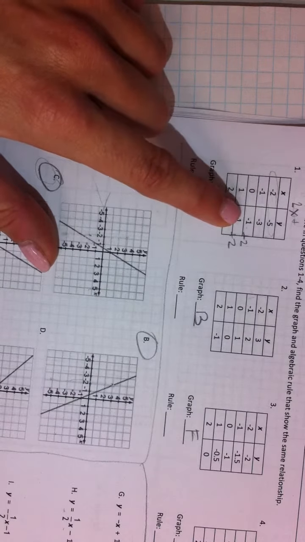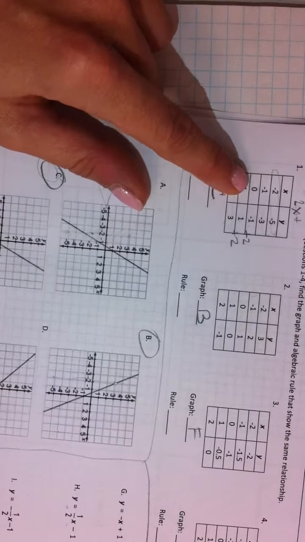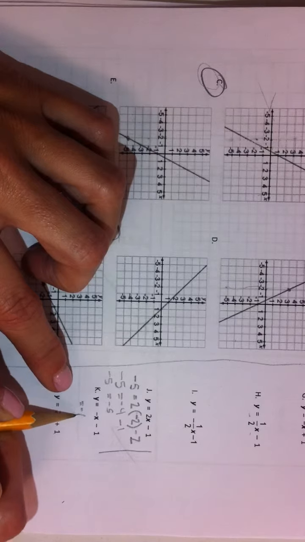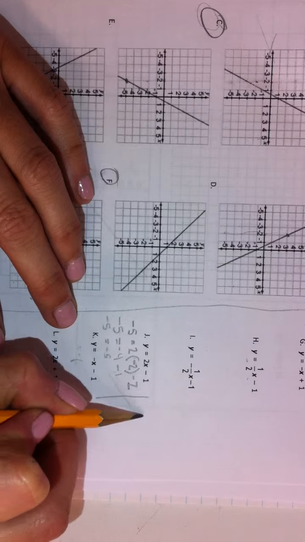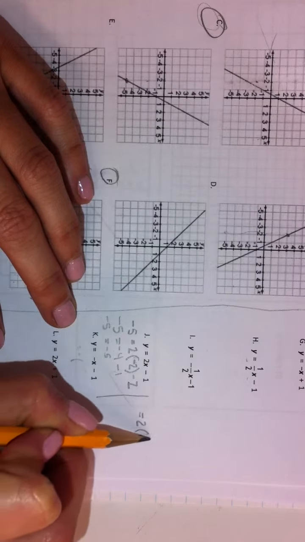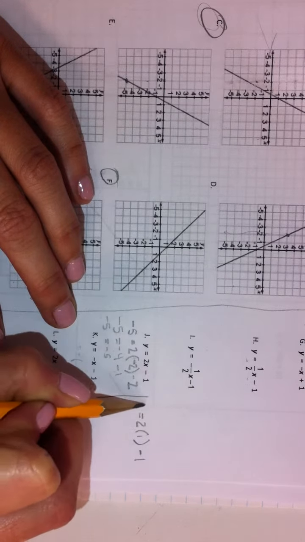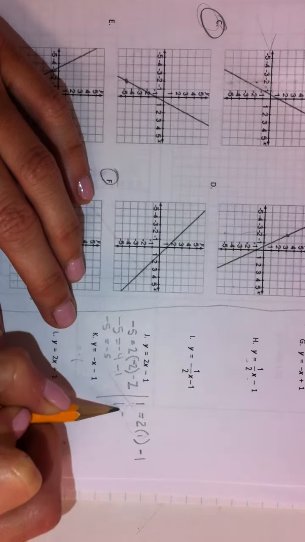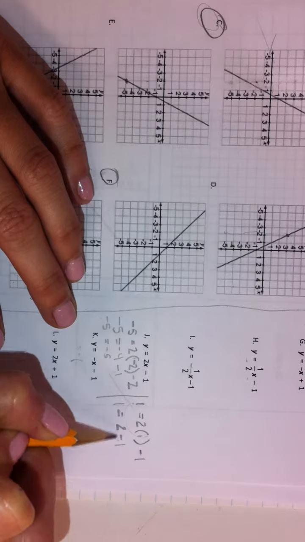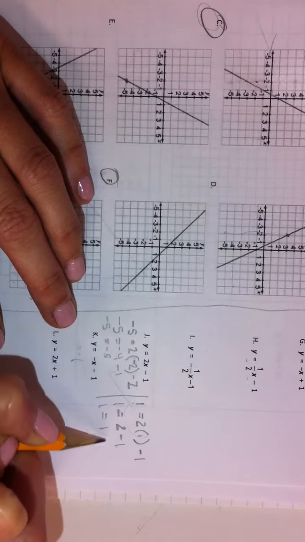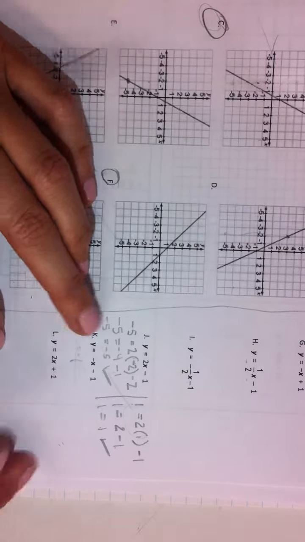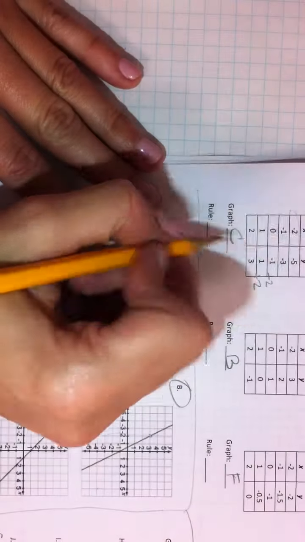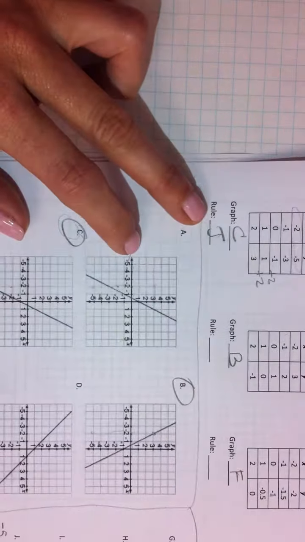So let's try the 1-1 combo. If I put a 1 into my machine, so put a 1 where the x is, I should get a 1 out. Let's see if we do. 2 times 1 is 2. 2 minus 1 is 1. 1 is equal to 1, and -5 is equal to -5. So this rule, this table, goes with J.